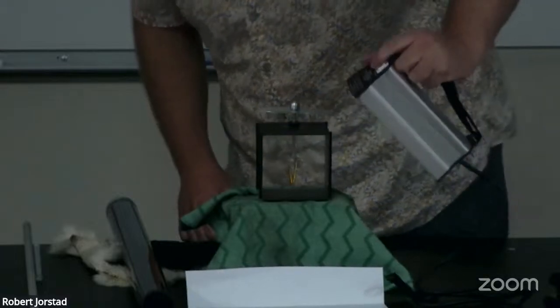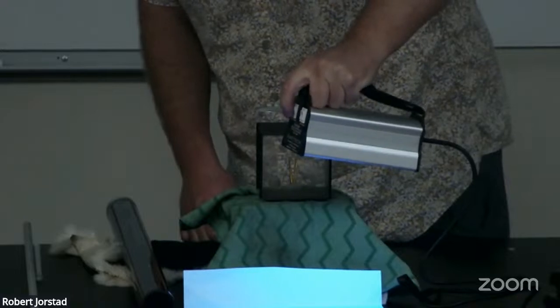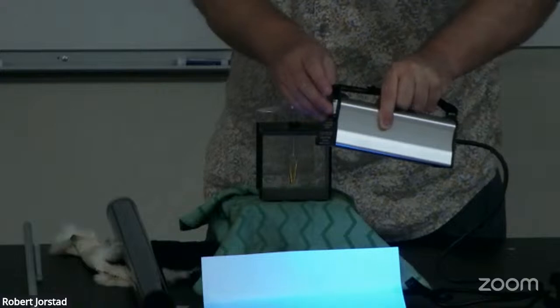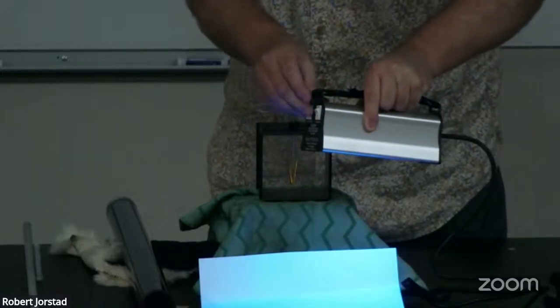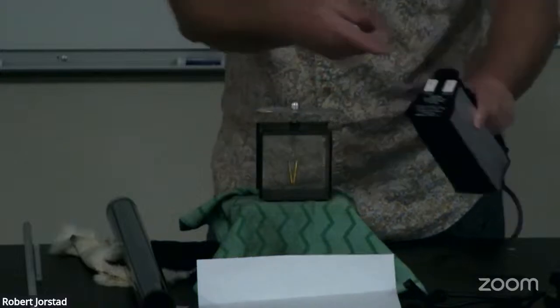Oops, did I turn it on? I didn't turn it on. There's the short wave. It's kind of hard to tell the difference on the paper that's sitting in front here, and I don't want to dose myself with a bunch of UV, so nobody's in the classroom here. Long wave, short wave, you really can't tell the difference, so you're just going to have to trust me.